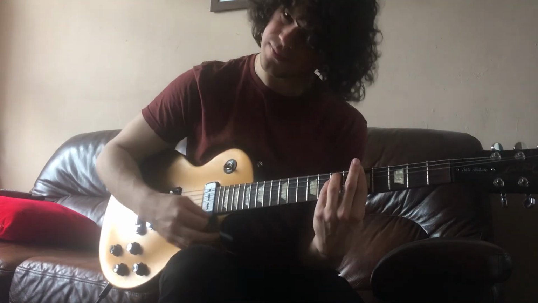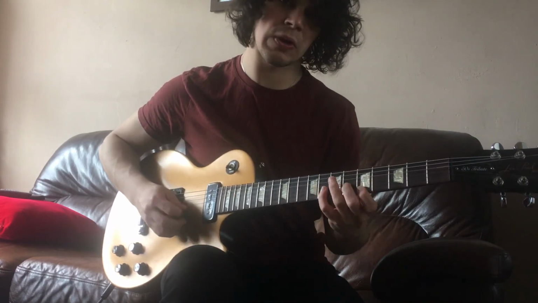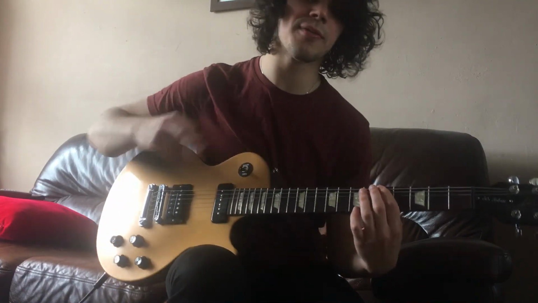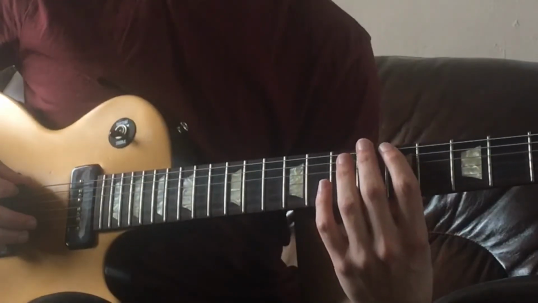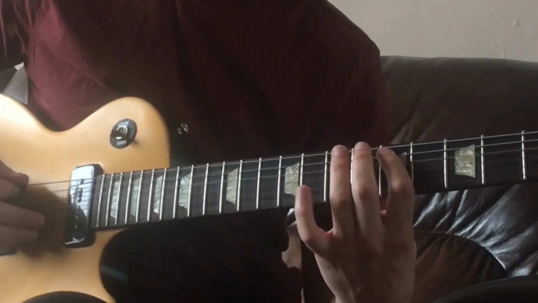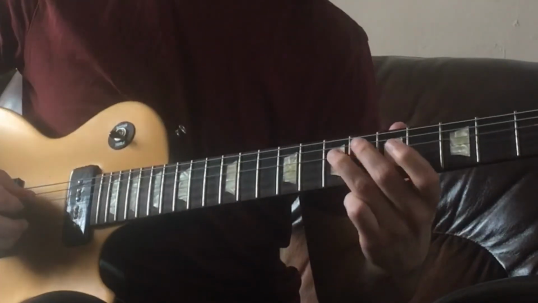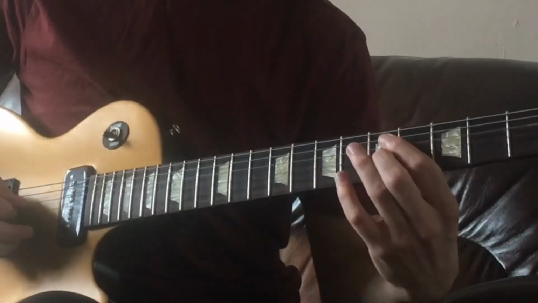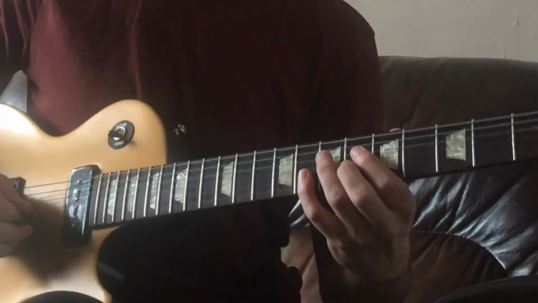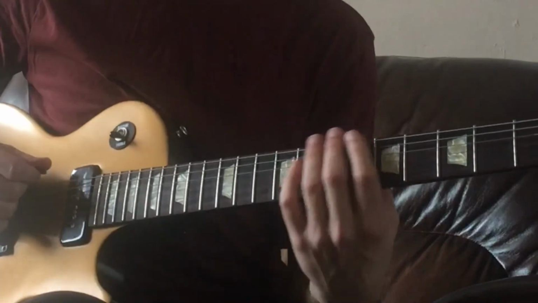Okay, so we've got these notes. I'll go over that a bit slower. Basically it's a root, major second, flat third, then a 4th, 5th, flat 6th, flat 7th, back to the root, second, flat third, 4th, 5th, flat 6th, flat 7th, and then root, second, flat third.